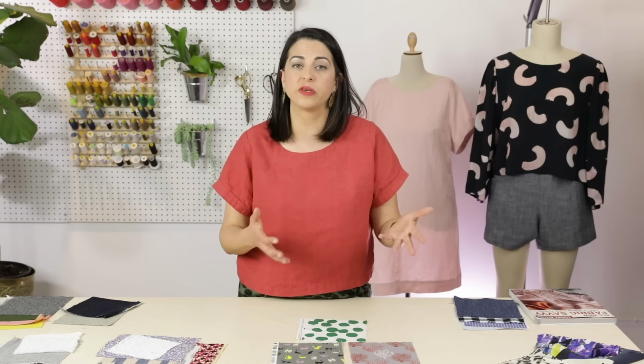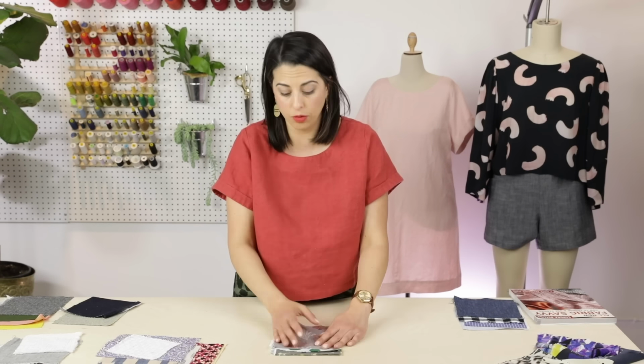Every once in a while, I'll see somebody successfully make something with quilting cotton, like a cute A-line skirt or maybe a button-up shirt. But in general, I don't think they're appropriate fabrics for garment sewing. There are other cottons that are finer and have a little bit more body and are going to conform to your body a little bit better than quilting cottons. So these are some more examples of cotton.